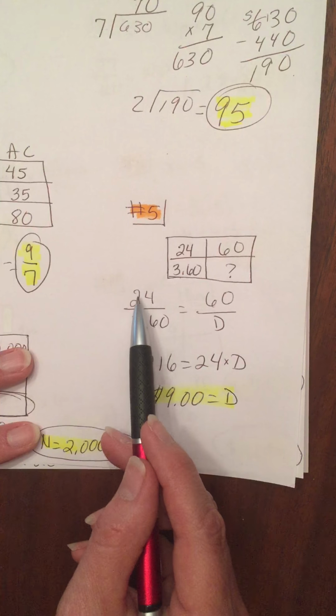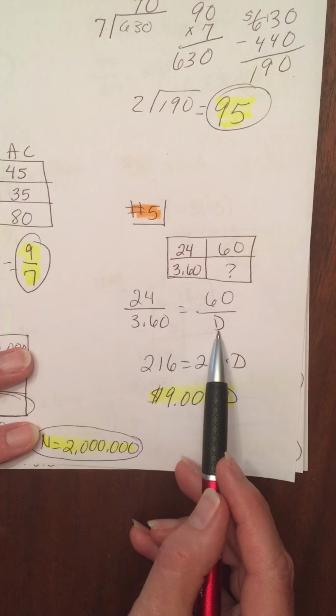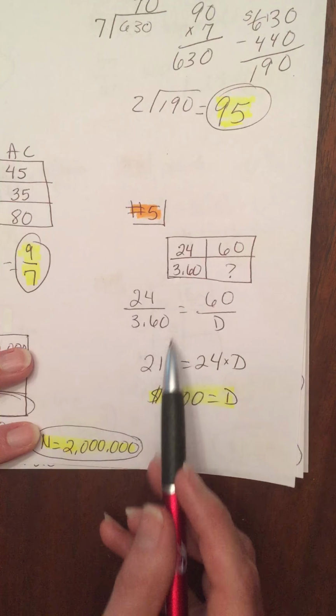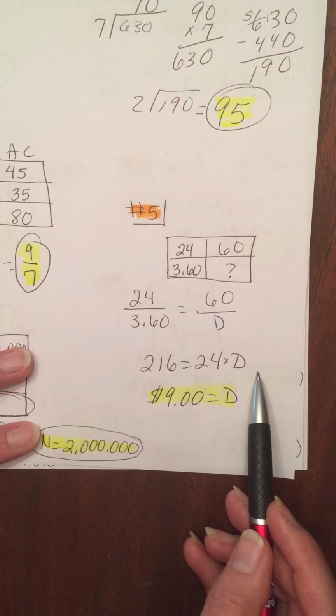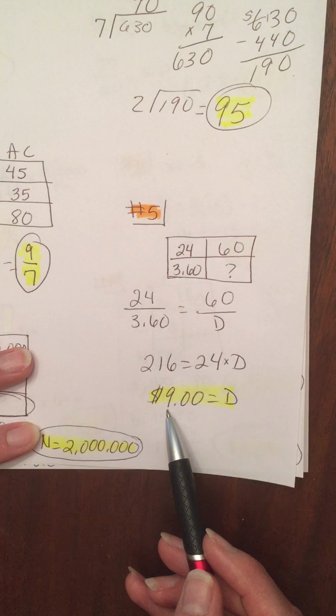So I made a proportion. 24 is to 360 as 60 is to some number of dollars. I use D for dollars. 60 times 360 gave me 216 is equal to 24 times D. I divide, and 60 pencils would cost $9.